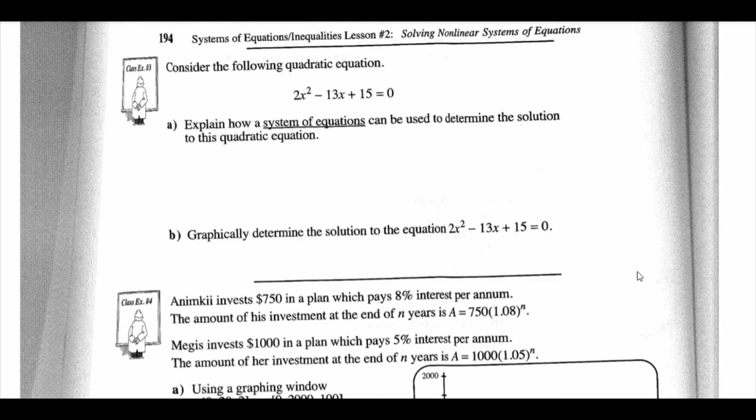Well, what you can do is break it down into two equations. So this is just your first equation, a quadratic equation.